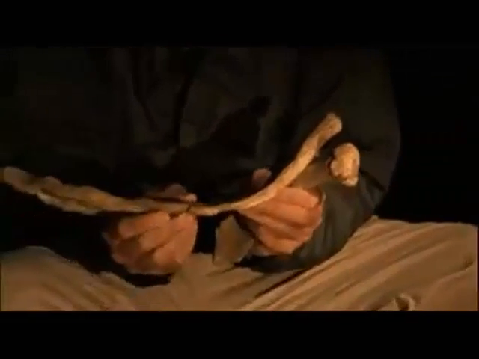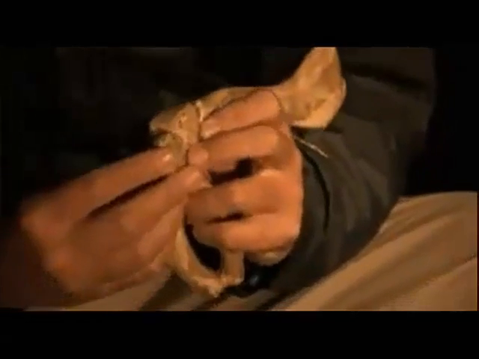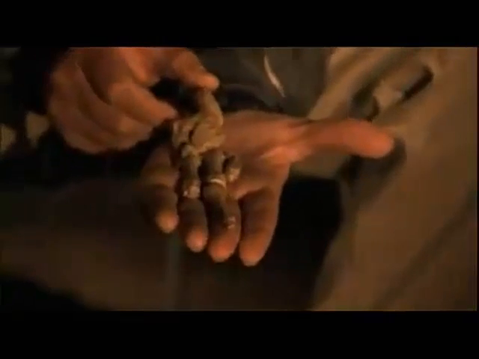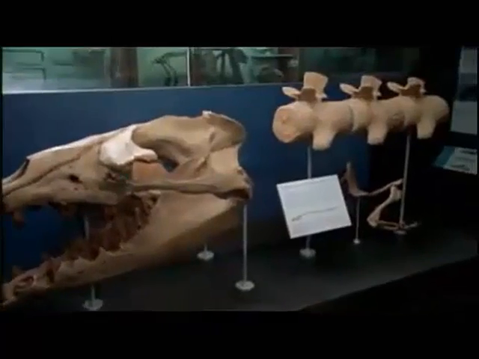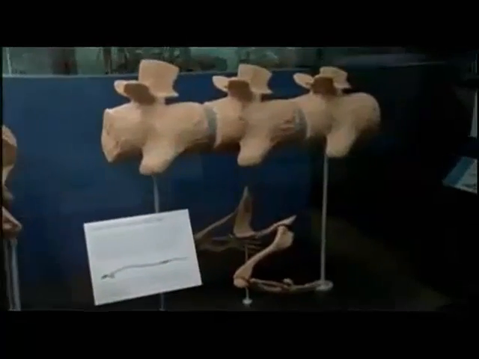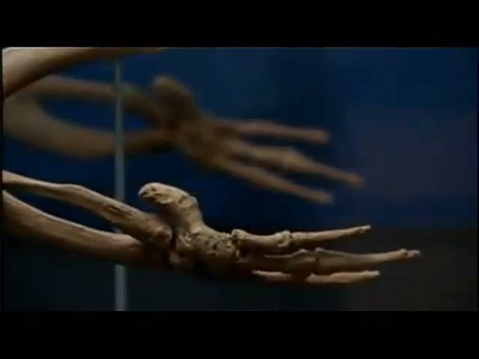A pelvis, a kneecap, even toes. This whale had a complete set of leg bones. Gingrich brought back as much of the skeleton as he could carry. It was dramatic evidence that whales had once been four-legged animals.